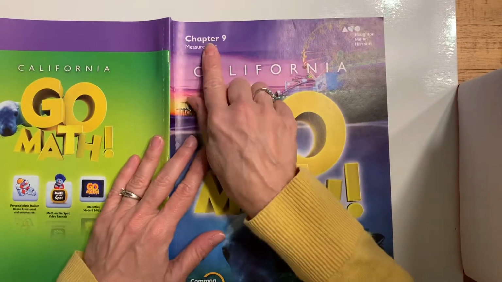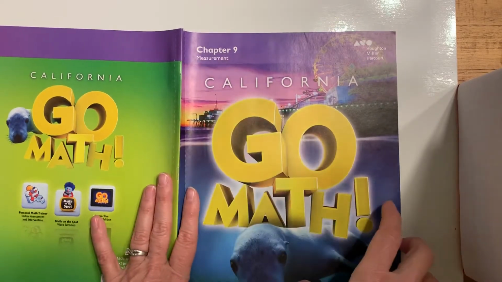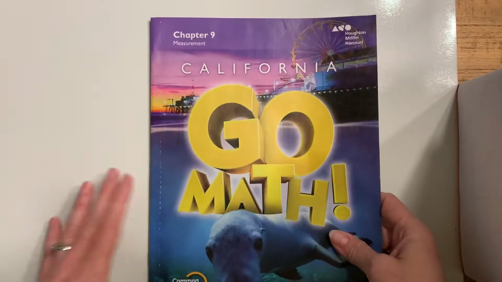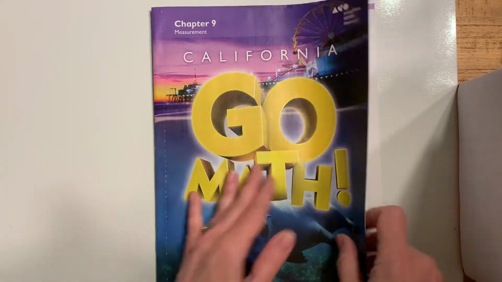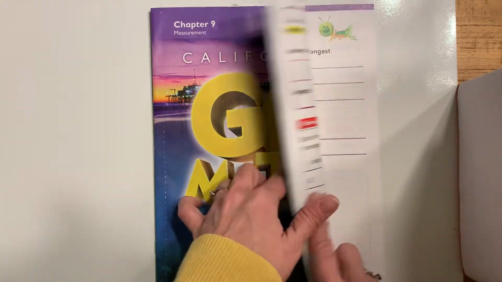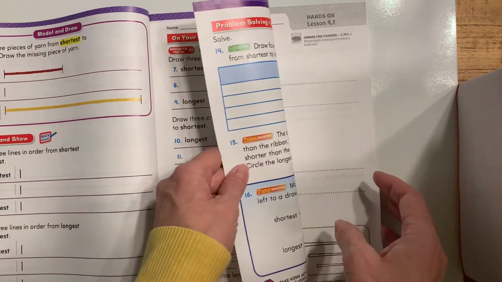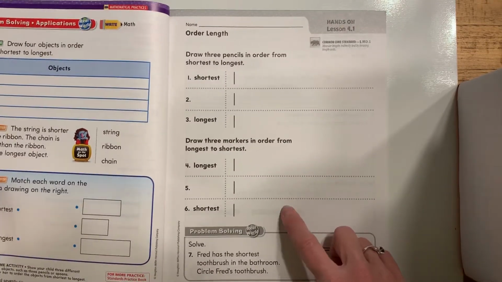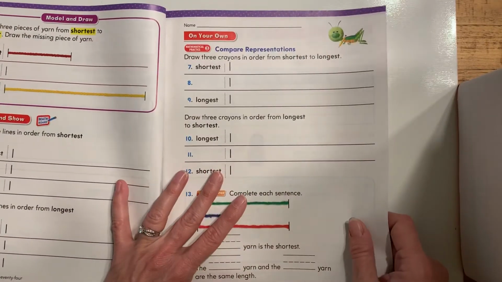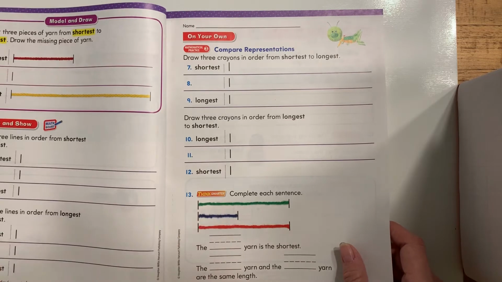Hello, we are starting a new chapter in math. We're starting math chapter 9. Now, the pages that I sent to you guys for this week, they're not from your actual book. They're more like homework pages, similar to this page here. And that's what you guys will be working with this week.